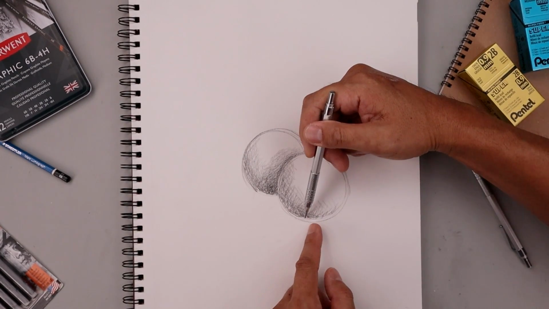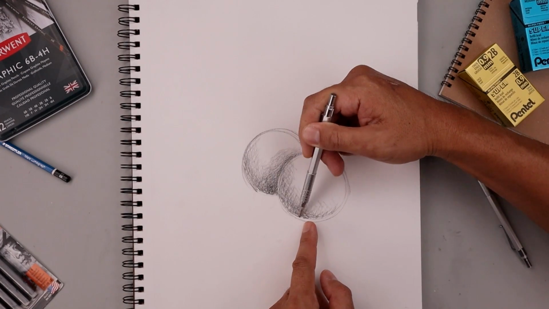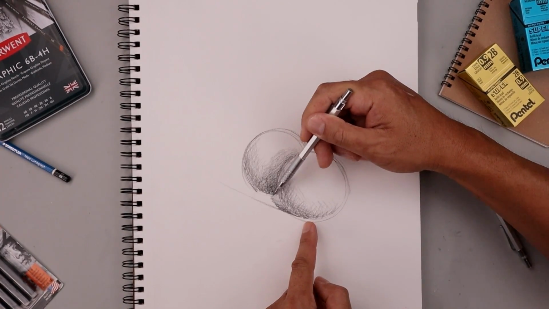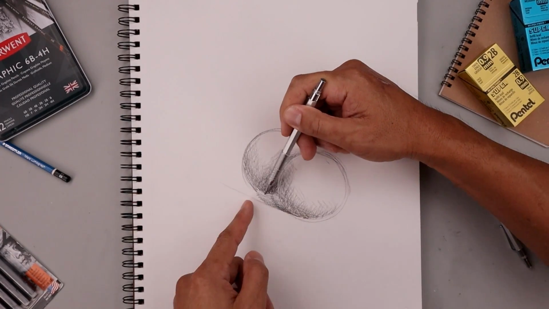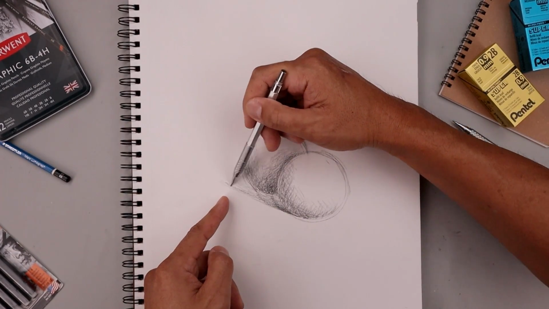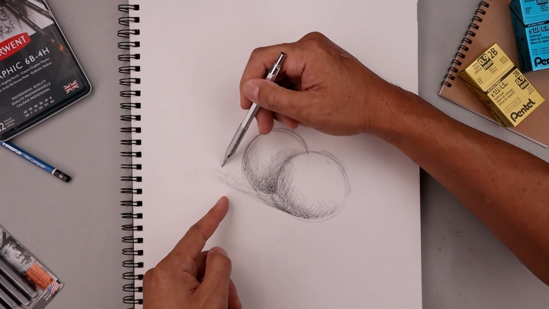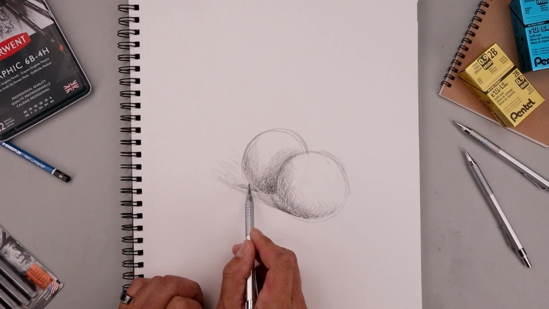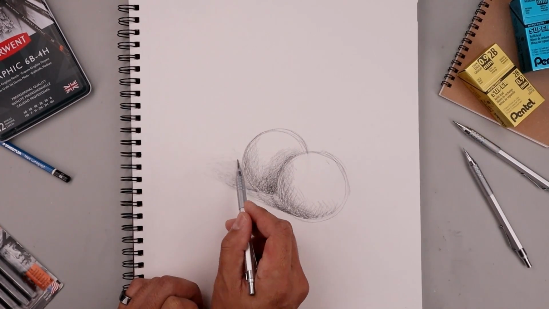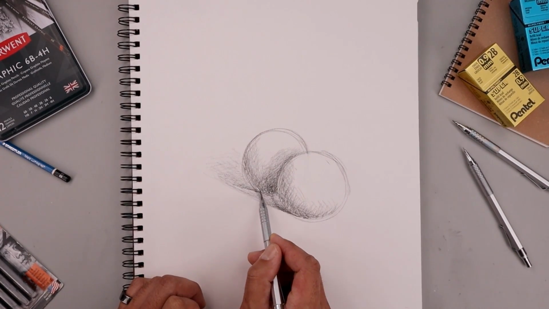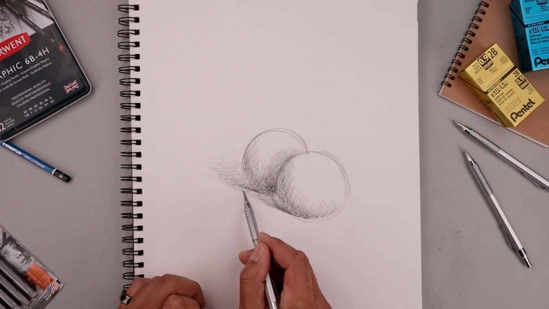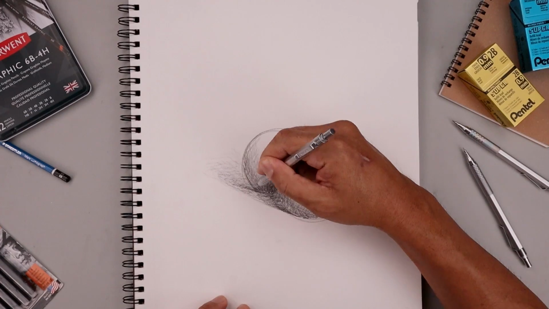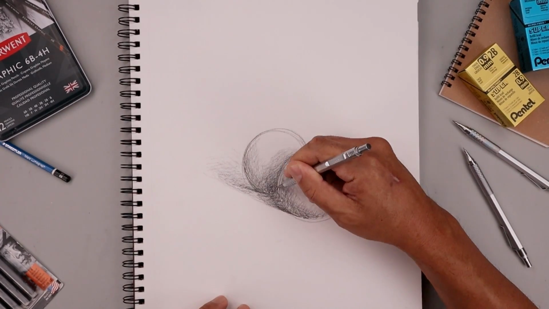Now we're going to add that contact shadow line. Starting from the bottom of our circle, we're just going to go up and across in an angle, fade that out, darken up the surface, and then fade that out as we get further out from that circle. And this circle in the back is also going to cast a shadow. So we're going to darken that up and go out. Go back and clean up our contours.